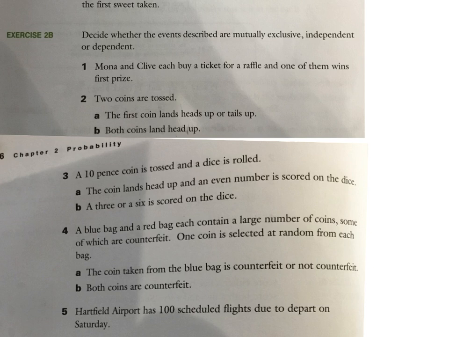Number 2. 2 coins are tossed. Part A, the first coin lands heads up or tails up. Pause. So the 2 events are getting heads is one event, tails is the other event. They cannot happen at the same time, so they are mutually exclusive. This is only flipping 1 coin, so either the coin is heads or it's tails. It can't be both.